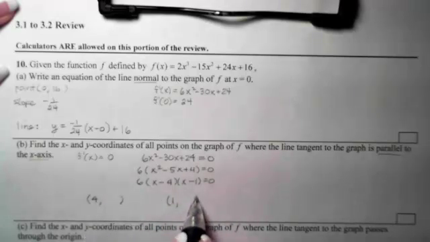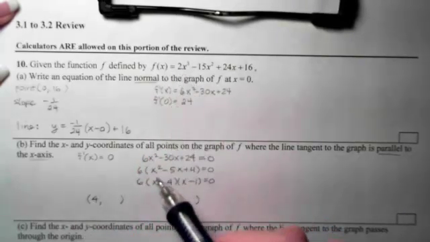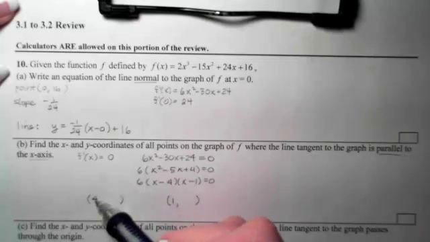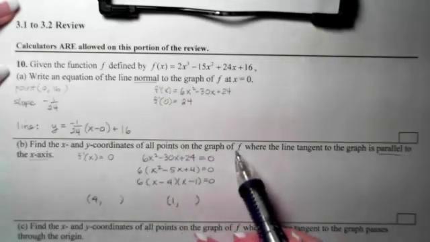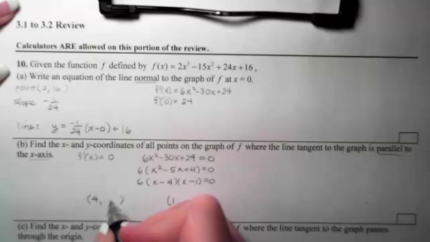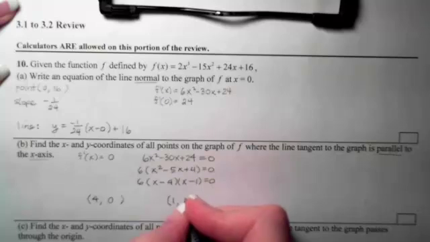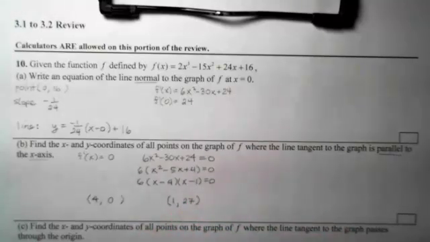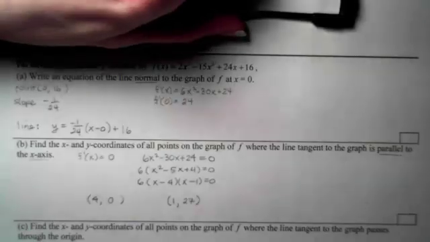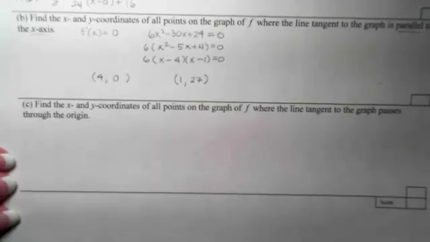So now to get the y coordinates, I just need to plug 4 into the original curve. Notice I'm not plugging it into the slope because I'm not interested in the slope at 4. I want to know what's the point on the graph of f. So I'll take the 4, plug it into the original function, and I get a 0 out. And then I take the 1 and plug it in, and I'll get a 27. So the 2 points on the graph of f where the tangent line is parallel will be (4, 0) and (1, 27).